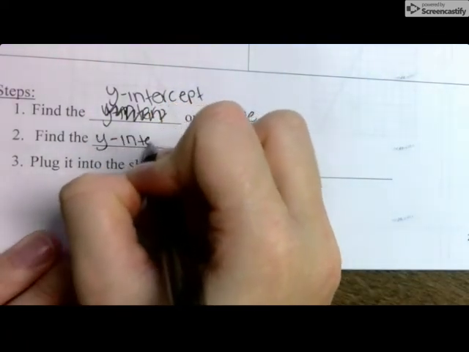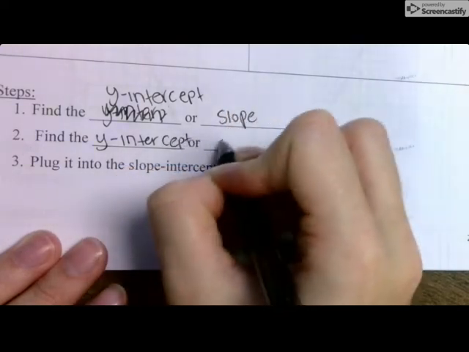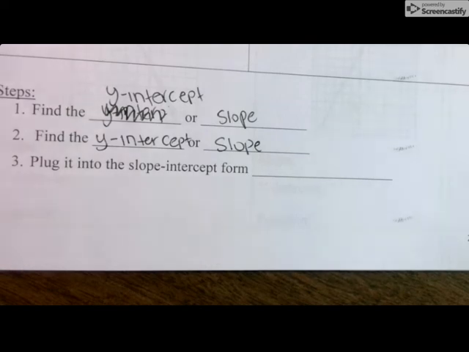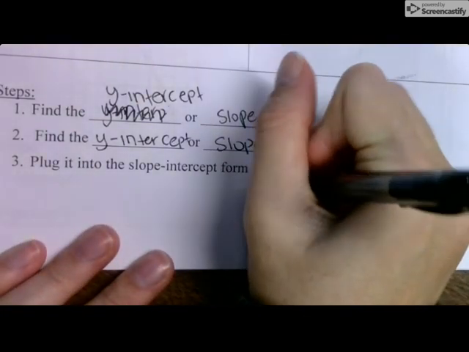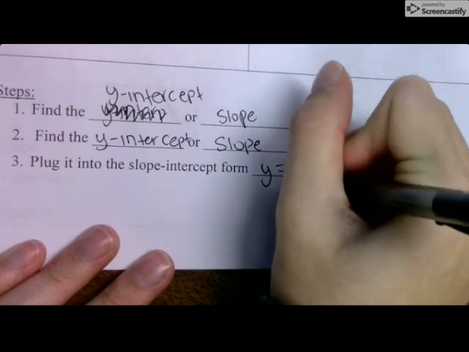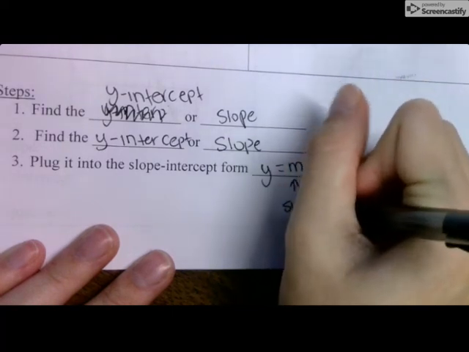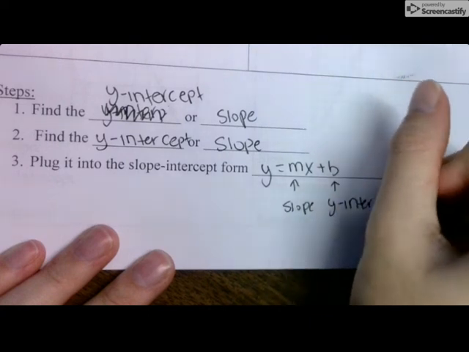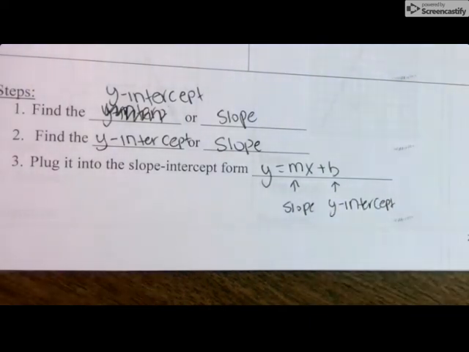If I found y-intercept first, then I would find slope second. If I found slope first, I would find y-intercept second. And then I'm just going to plug it into y equals mx plus b, where m is my slope and b is my y-intercept. Okay? And again, you already did things on this. I'm not worried about it.